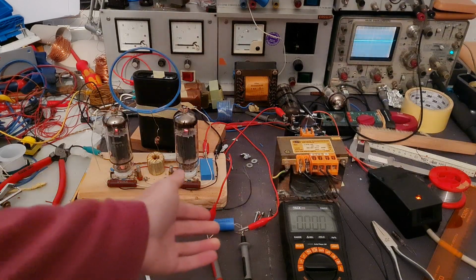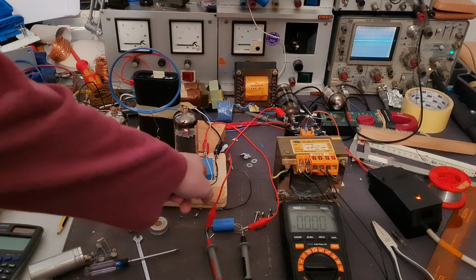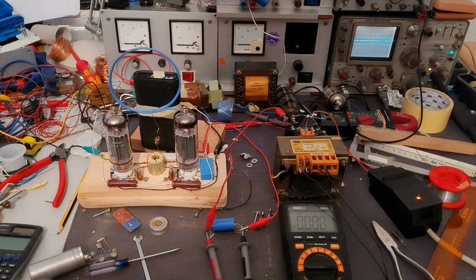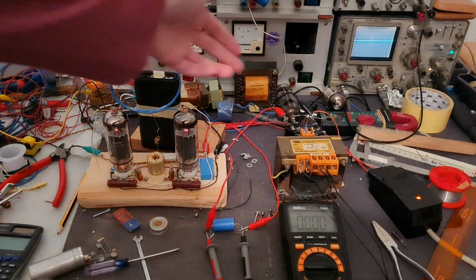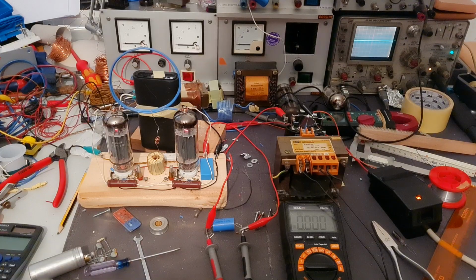I have an IF bypass cap on my current meter. There's this big capacity on the supply rail, so that should shunt any RF off. So I don't know what happens. Is it oscillating with the capacitance of the power supply? That doesn't make any sense.